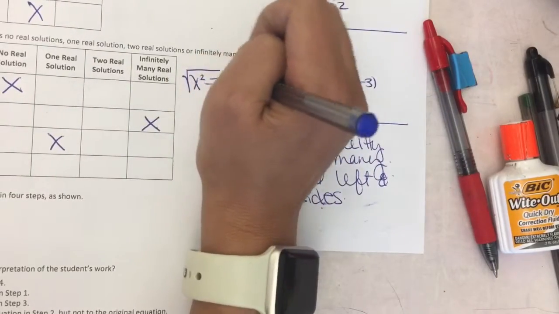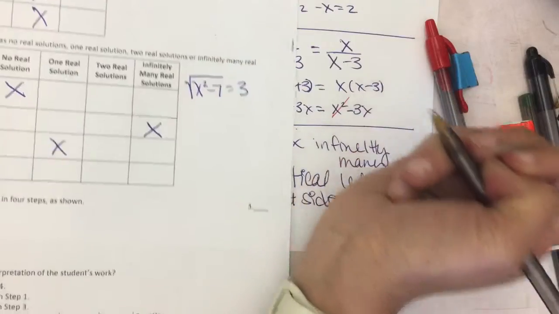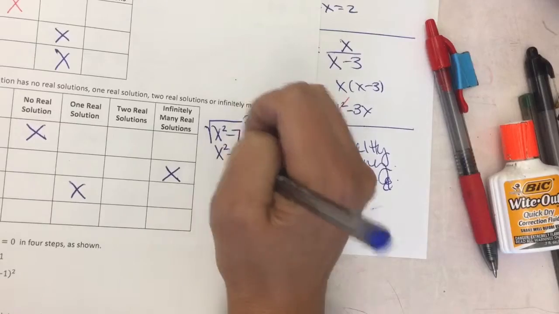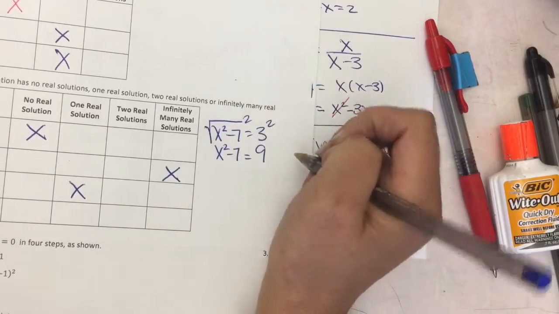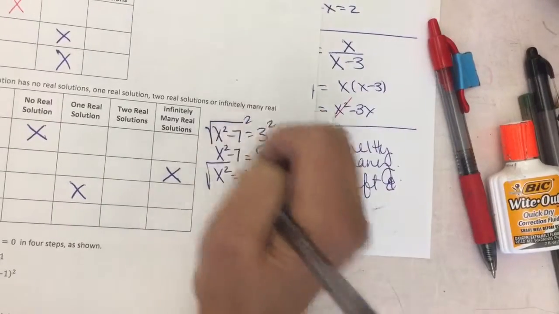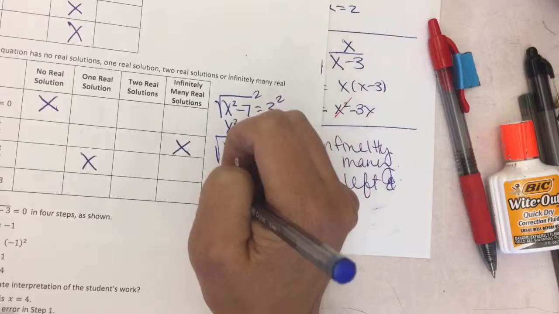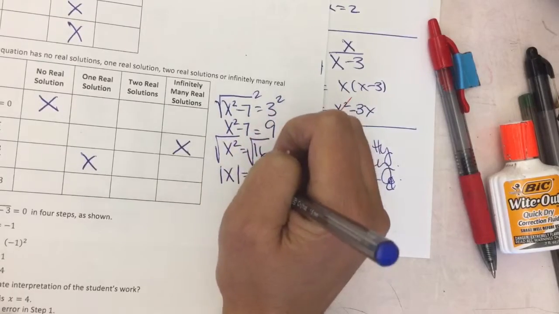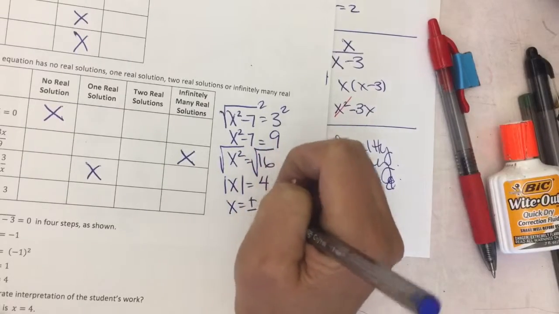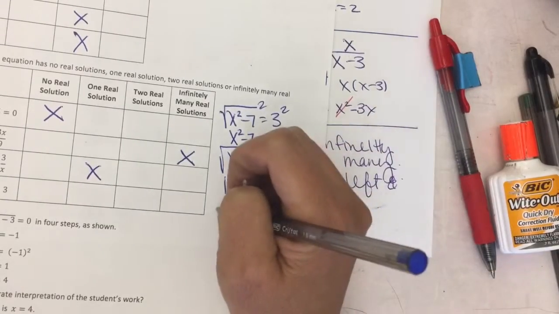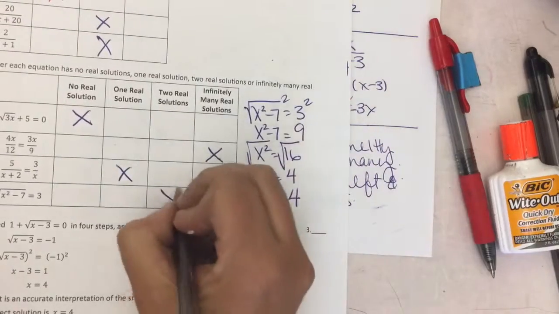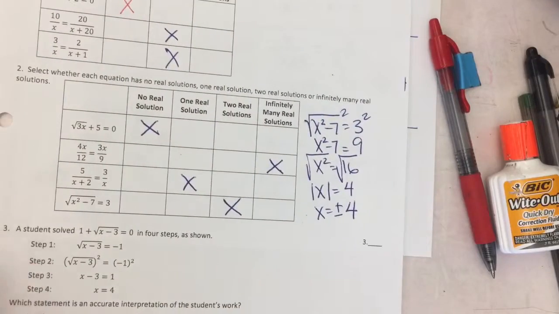Square root of x squared minus 7 equals 3. It's positive, so I could have a solution. Okay, so I'm going to square both sides. X squared minus 7 equals 9. I'm going to add the 7 to both sides. X squared equals 16. I'm going to square root both sides. I'm going to get absolute value of x equals 4, giving me two solutions. X equals positive or negative 4, because I'll have a positive x equals 4 and a negative x equals 4. So two real solutions there.